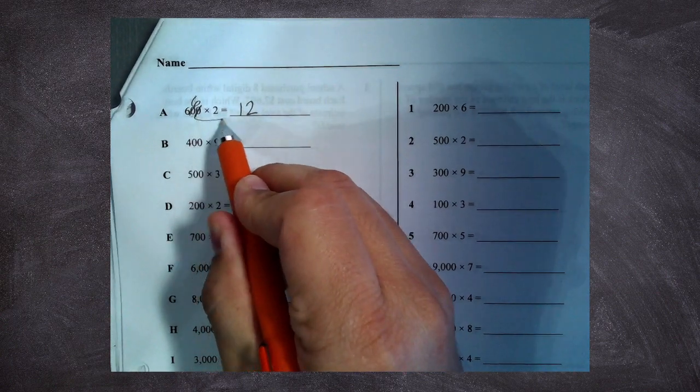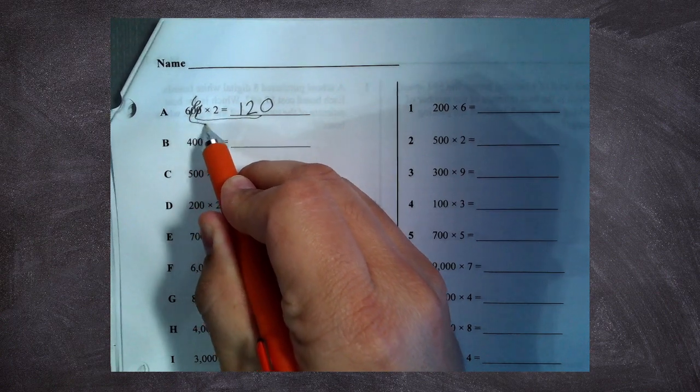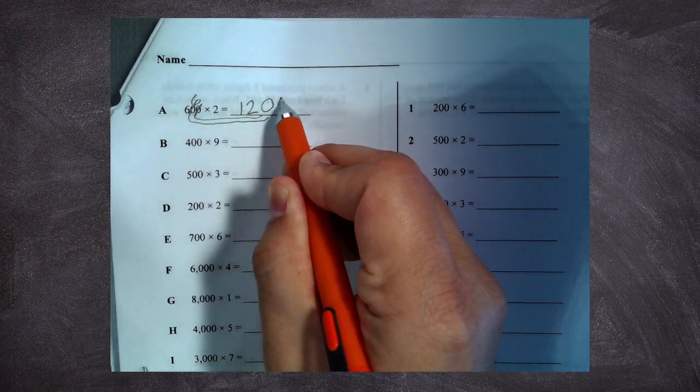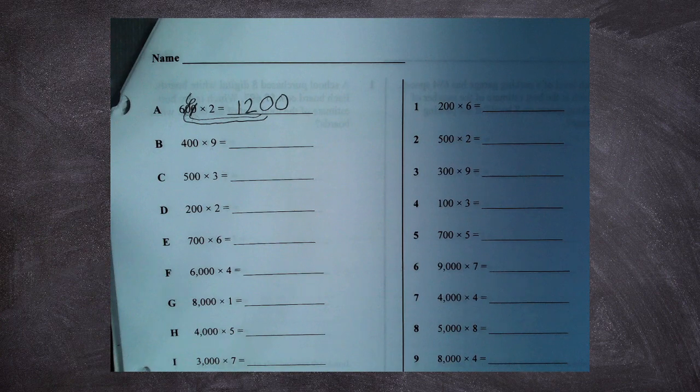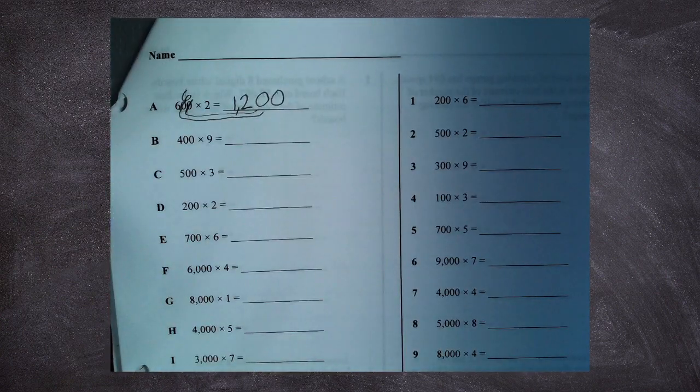So I'm going to put 1 zero back, and I'm going to put the second zero back. And now I have my answer. 600 times 2 is 1,200.